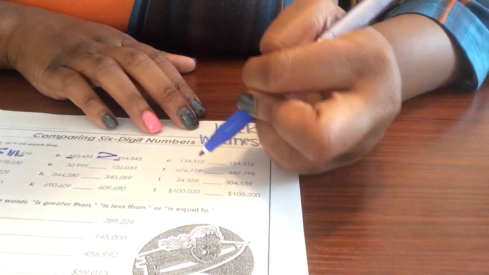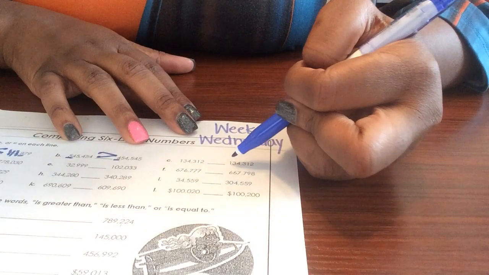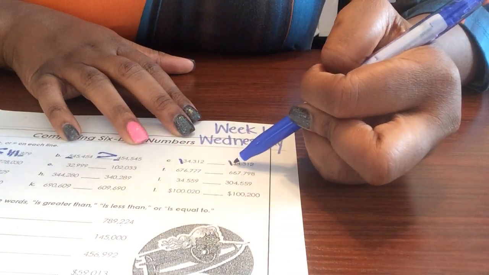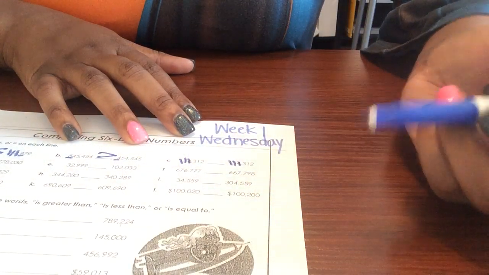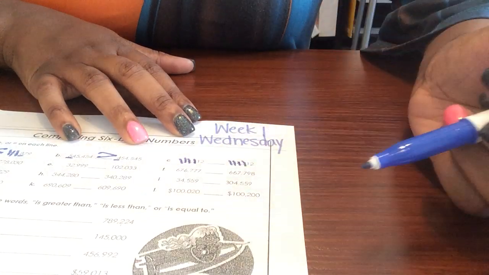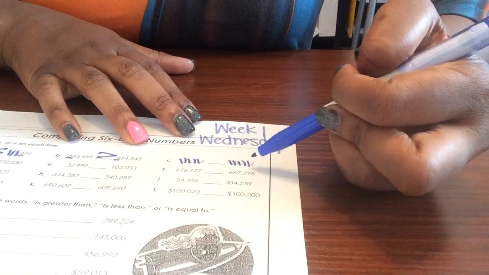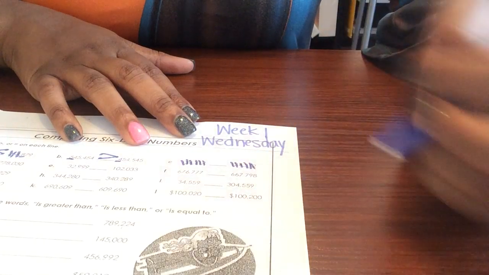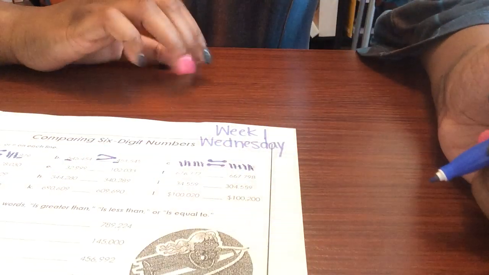Letter C. They both go to the hundred thousands place. I start in that highest place value. They both have a 1. I cross them out. 10,000s, they both have a 3. I cross it out. Thousands, they both have a 4. I cross it out. Hundreds, they both have a 3. I cross it out. Tens, they both have a 1. Cross it out. And in the ones place, they both have a 2. So there are no more numbers to compare. They were all the same. So this one is equal to. You can do 2 dots here and 2 dots here because they are the same.